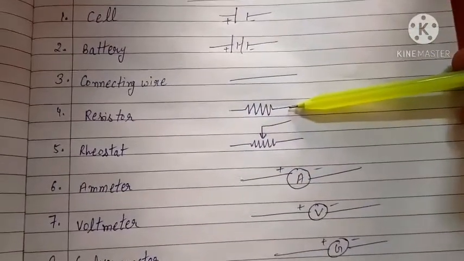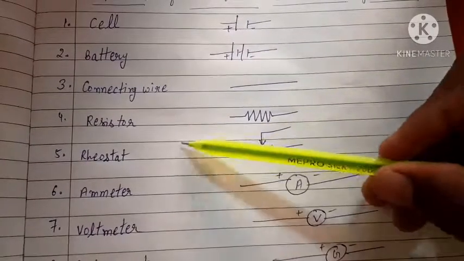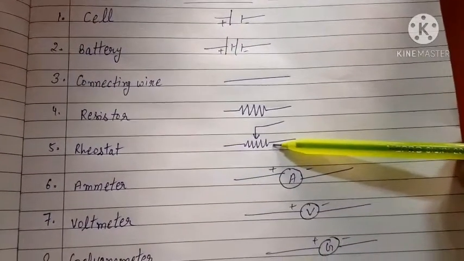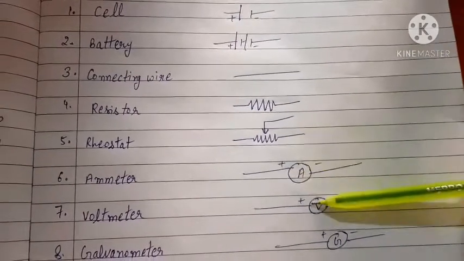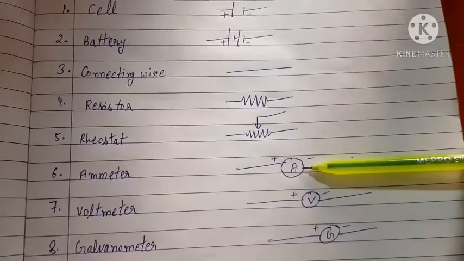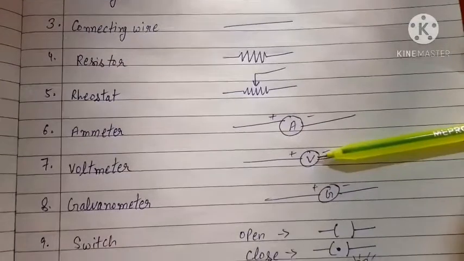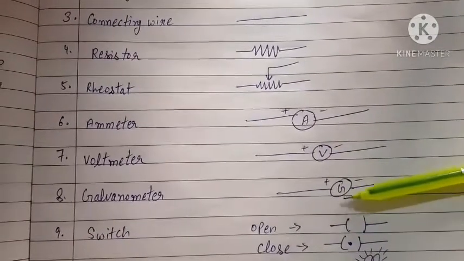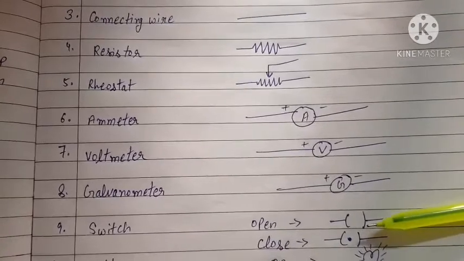This is the symbol of a resistor or resistance. This is the symbol of variable resistance, that means a rheostat. Now the ammeter is denoted by this symbol, that is, you write A. If in place of A I write V, that will be a voltmeter, and by writing G it will be a galvanometer. Now the next symbol is of the switch.